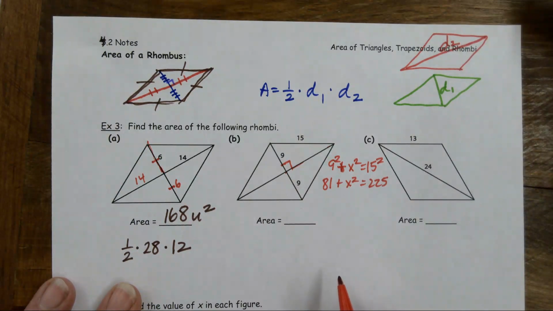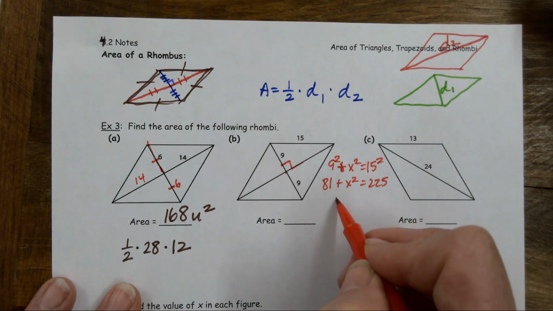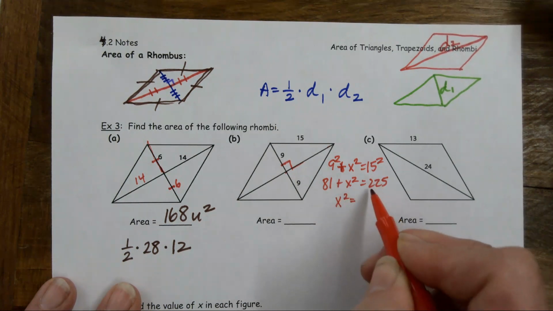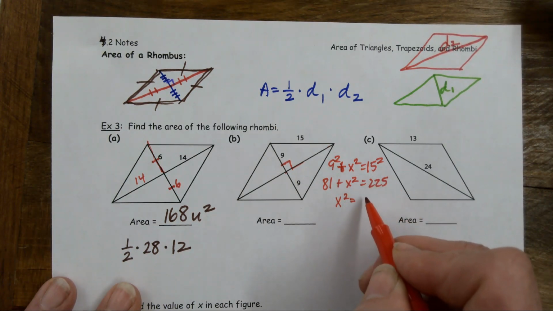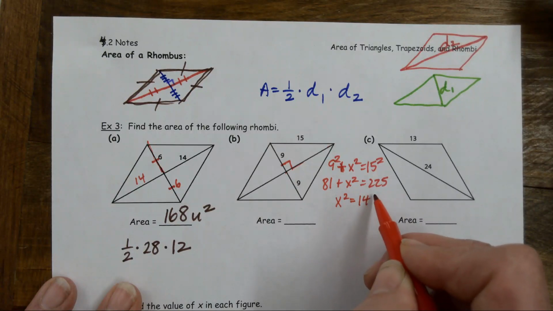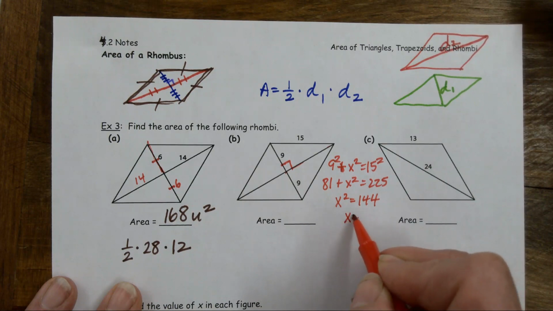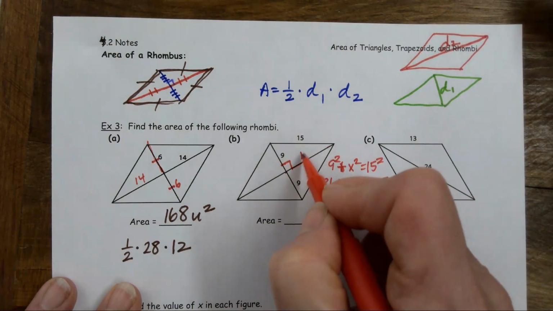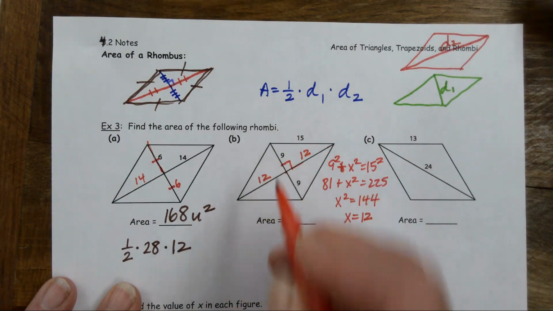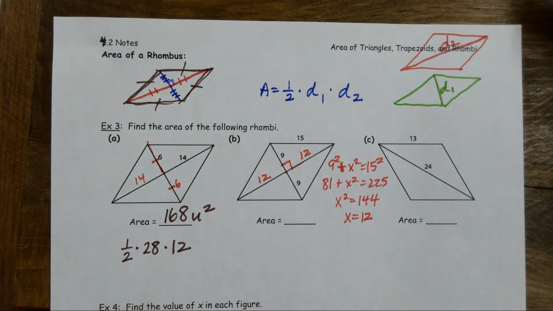I subtract the 81. X squared equals, is it 64? No? 144. Okay. And so the square root, x is 12. So I know this side is 12, making the other piece of the diagonal 12 as well. So just using Pythagorean theorem if I don't see that up there.